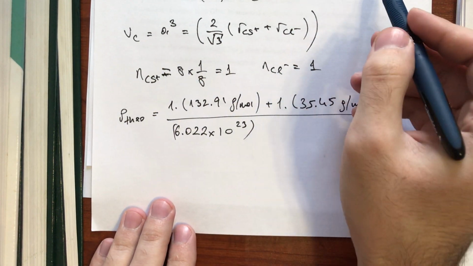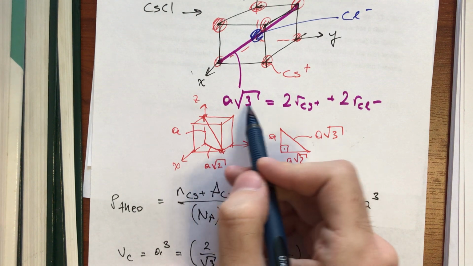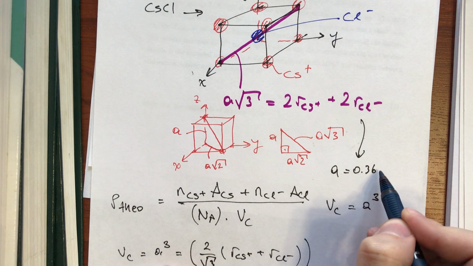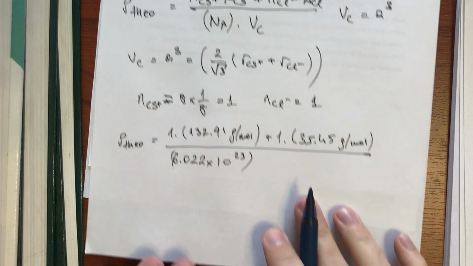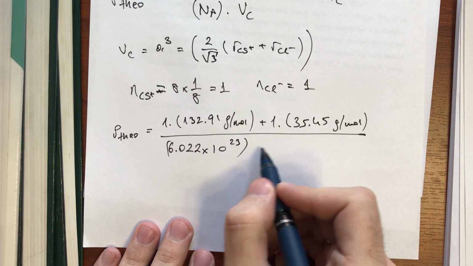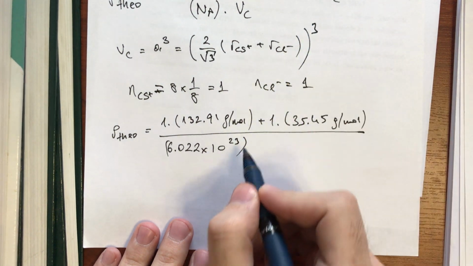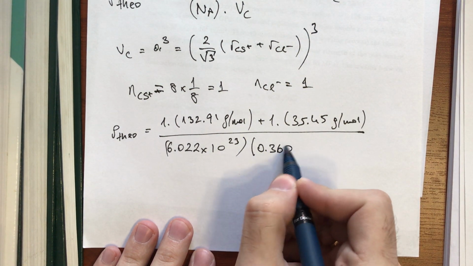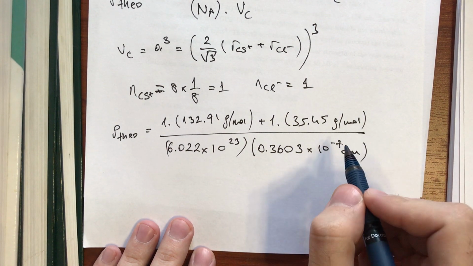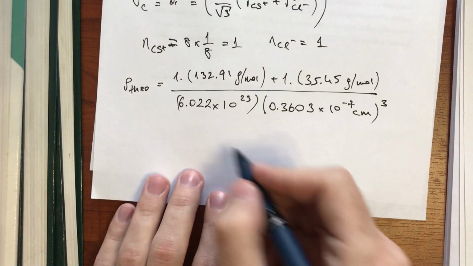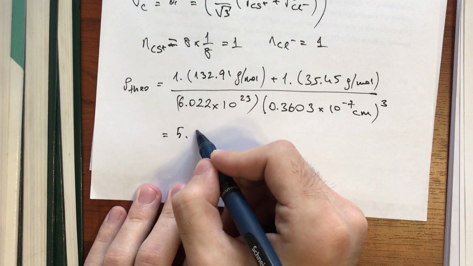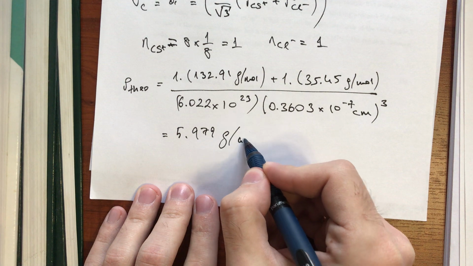And if you calculate the value of a from here, if you leave a alone, we get a as 0.3603 nanometers. So when we are putting it inside here, we directly can substitute the numerical value and convert it to centimeters from nanometers to obtain grams per centimeter cubed. Then if you evaluate this expression, you will get 5.979 grams per centimeter cubed.